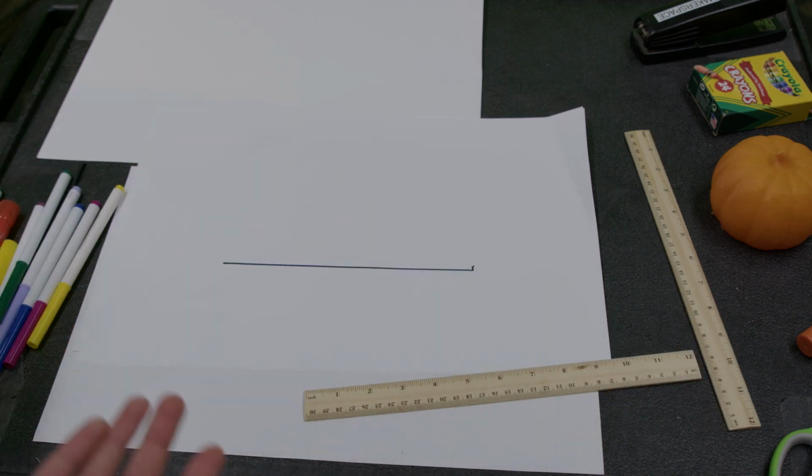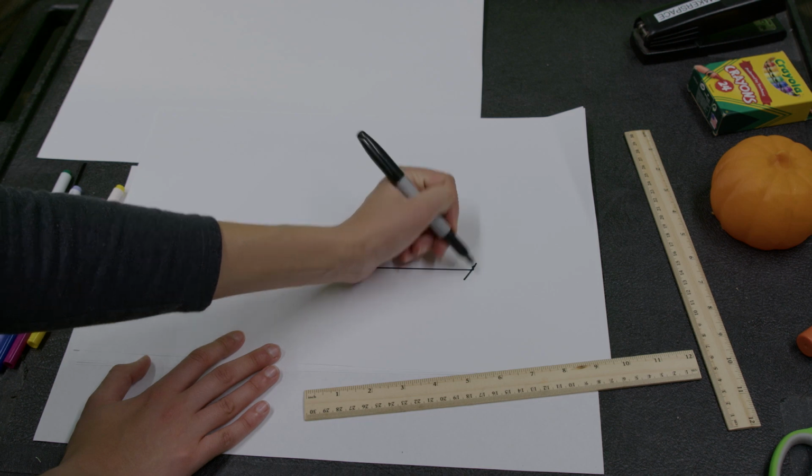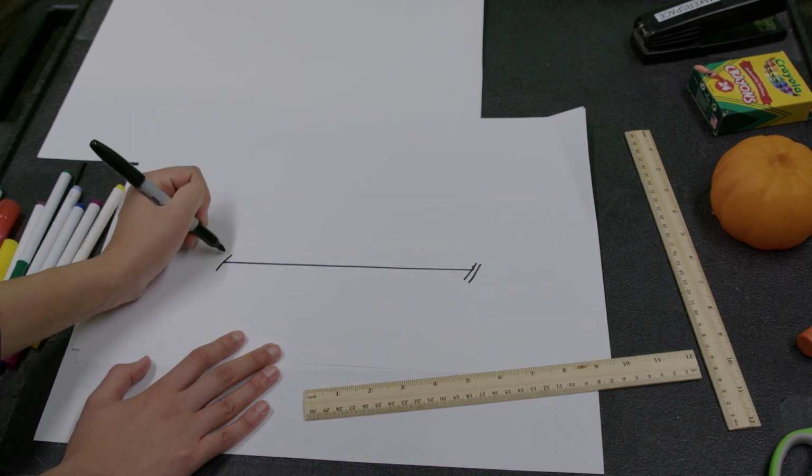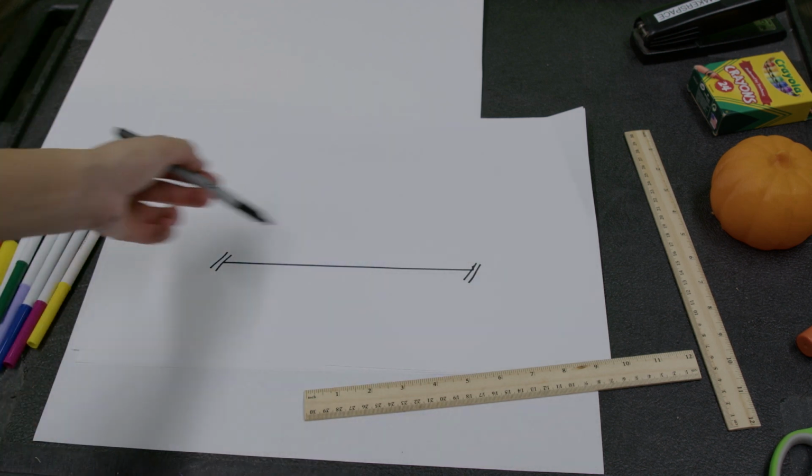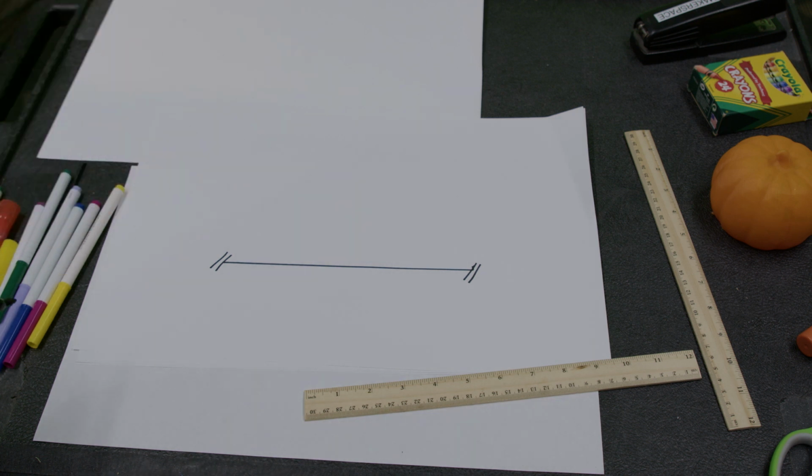Awesome. So usually with these line plots, I like to add 2 dashed lines to the ends to mark that this is not a number line, but it is a line plot. So the next thing that you're going to want to do is put marks or dots for certain numbers or things that we are counting. So for measurements, we're working with measurements today.